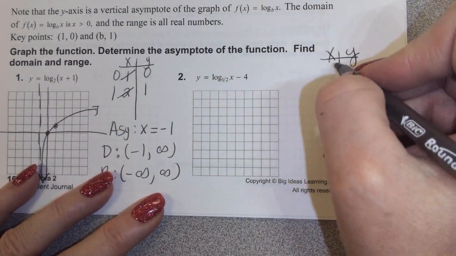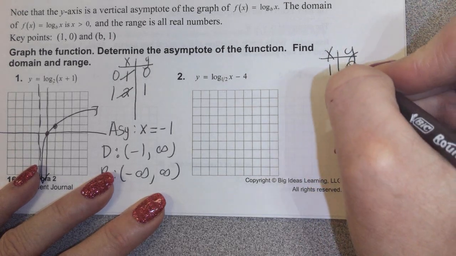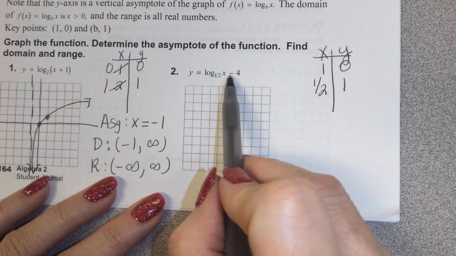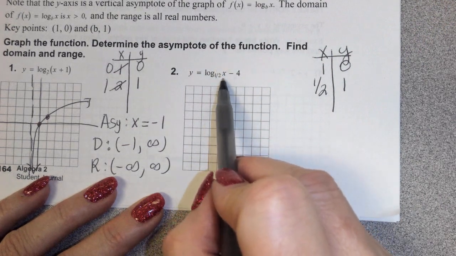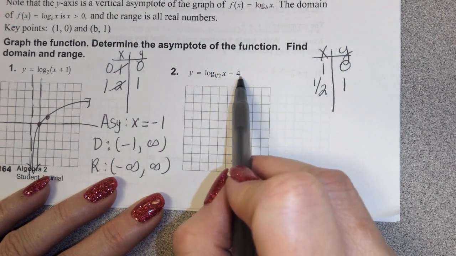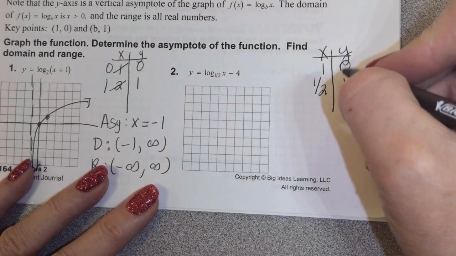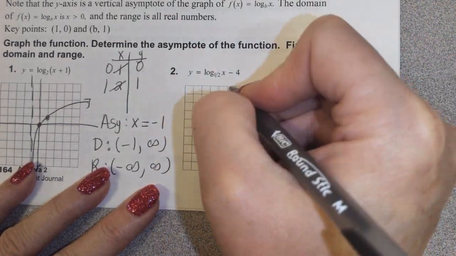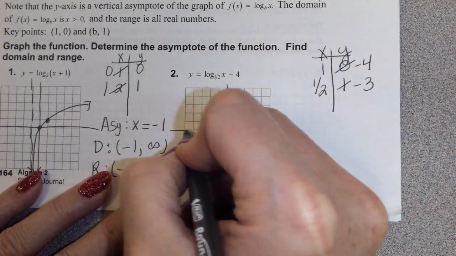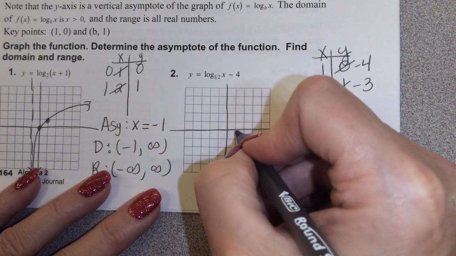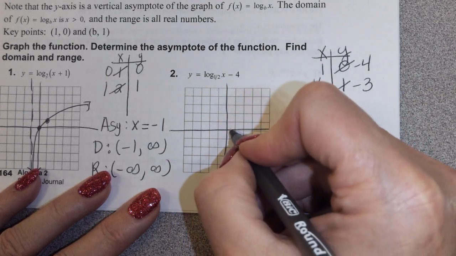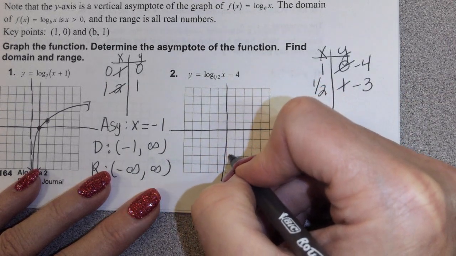So normally our key points are going to be 1, 0, base 1. But what's this -4 going to do? It's not in with the x, it's separate. So it's going to take this down 4. So let's plot the points. We've got 1, negative 4, and we've got 1/2, negative 3.